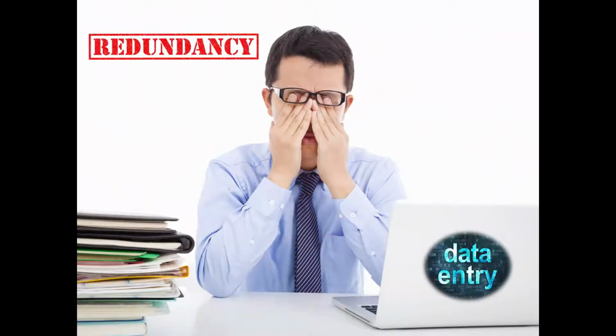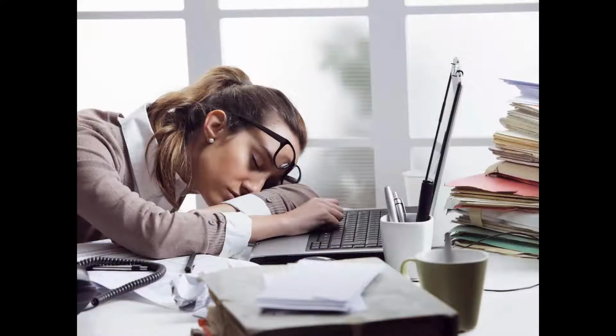Okay, this is what we call data entry. It's redundancy. Many businesses spend too much time doing on a regular basis manually entering form data into electronic systems over and over again. Who likes this? Nobody likes doing this. If there's one way to fail to automate redundant processes, this is probably it.